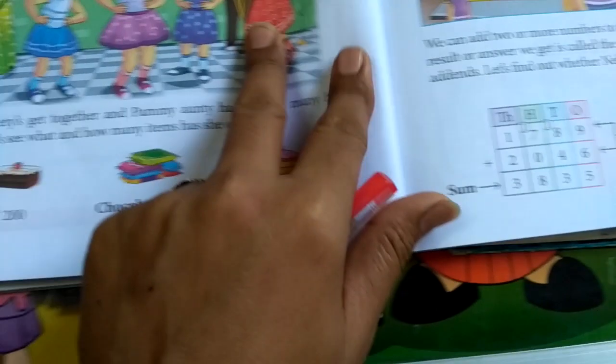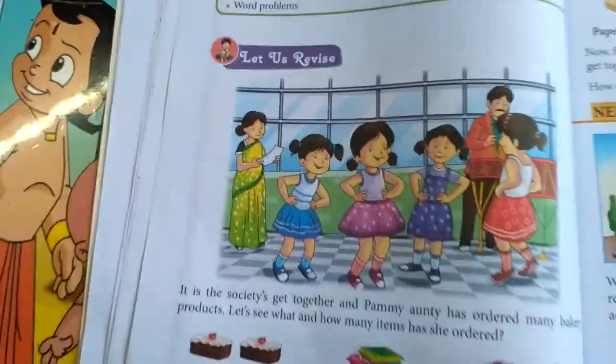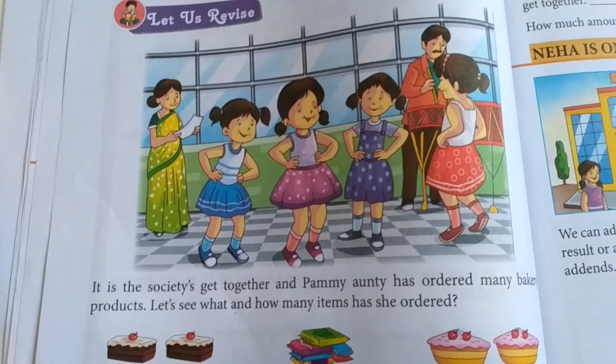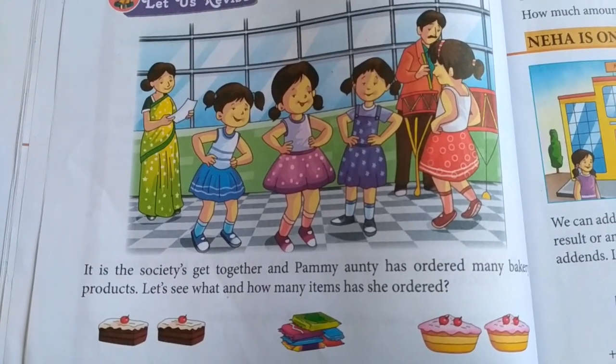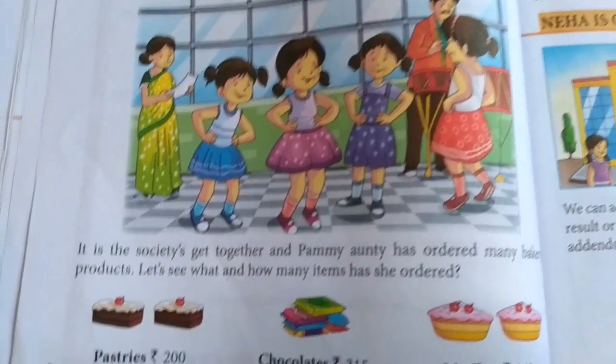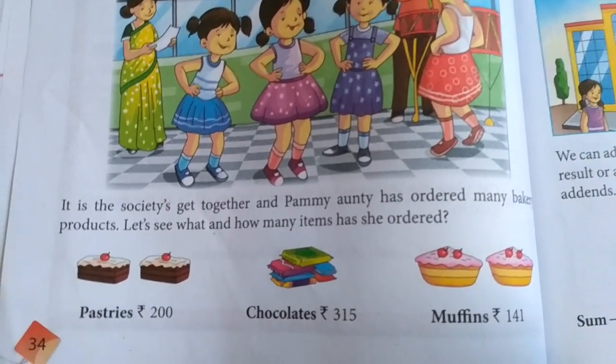Now, let's understand addition with some pictorial explanation. Oh, there is some kind of birthday party which I am seeing over here. There are so many kids. One auntie is there, one musician is there. So it is the society's get together.